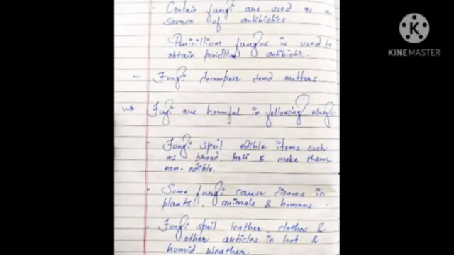Fungi spoil edible items such as bread, roti and make them not edible. Some fungi cause disease in plants, animals and humans. Fungi spoil leather clothes and other articles in hot and humid weather.